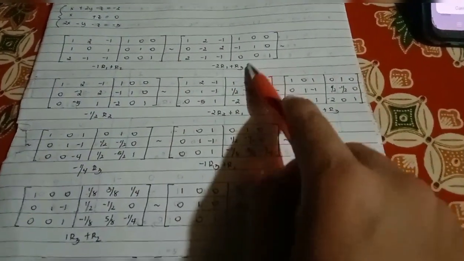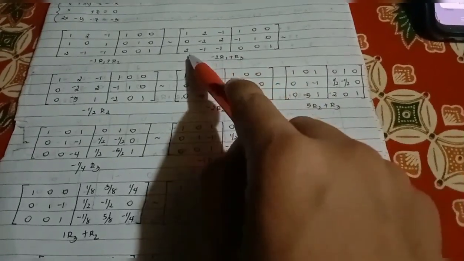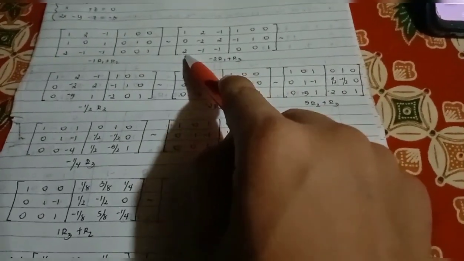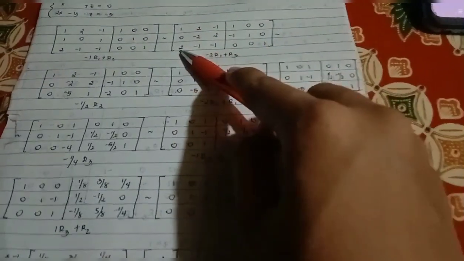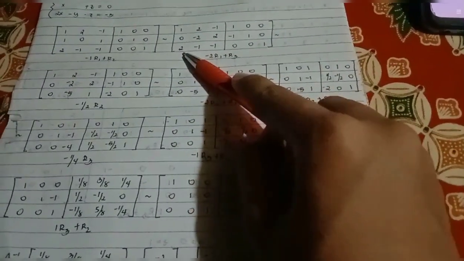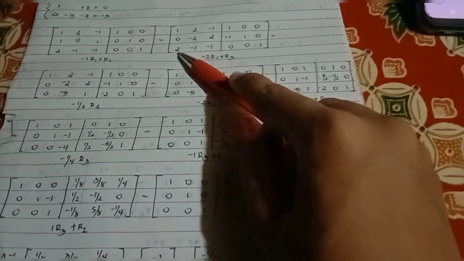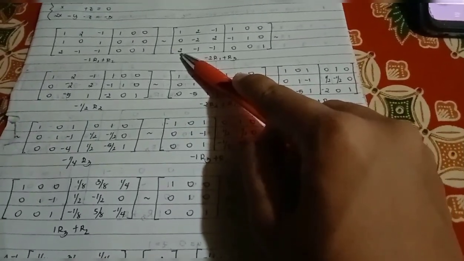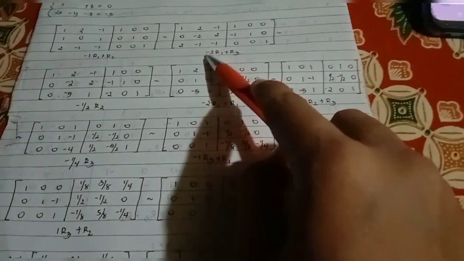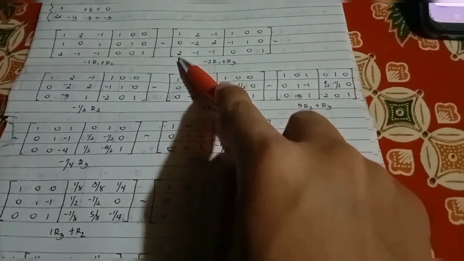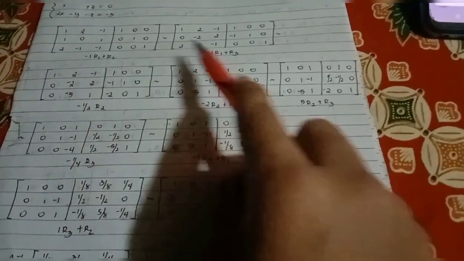The next goal is the third row, which is this one. Since the first column already has 1, as you can see, it is almost the same as the identity matrix. Our goal is the third row, so we need to make it 0. To make it 0, we multiply by negative 2. Negative 2 times 1 plus 2 is equal to 0.